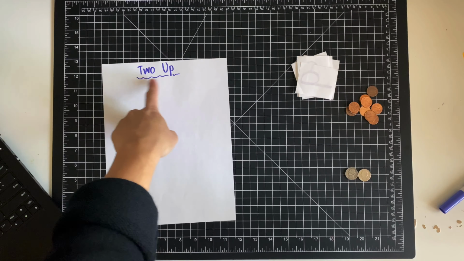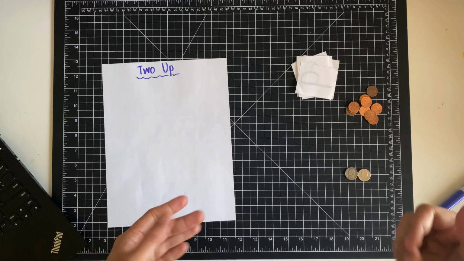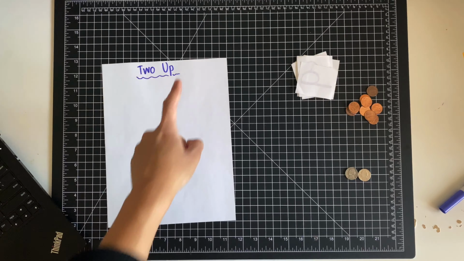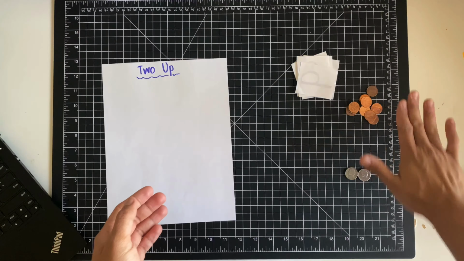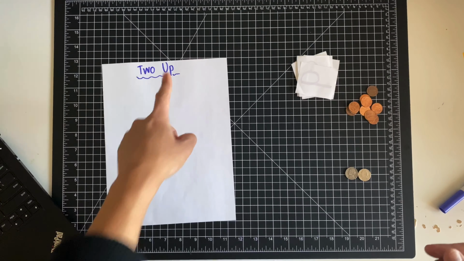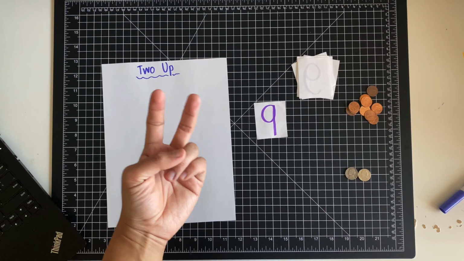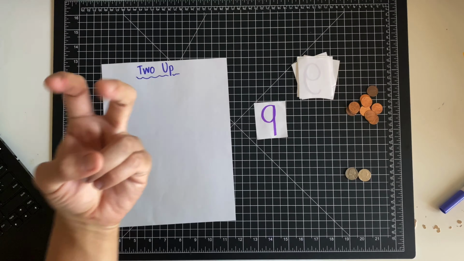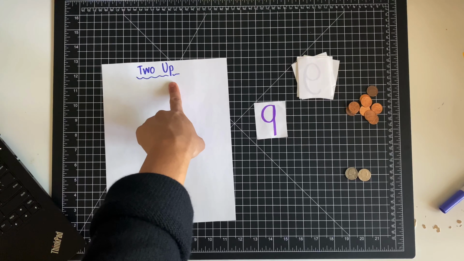So this game of 2 Up is very similar to the game like yesterday. The objective, or the goal, of today's game of 2 Up is to build a value using your coins, your pennies and your nickels. Now, it's called 2 Up because you're going to have your value and add 2 more. So let's get started on our game of 2 Up.